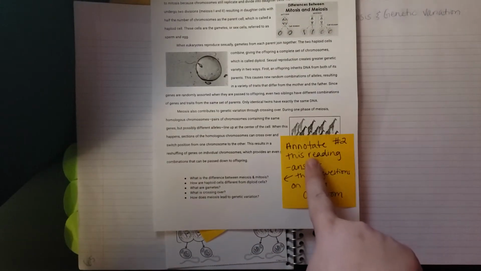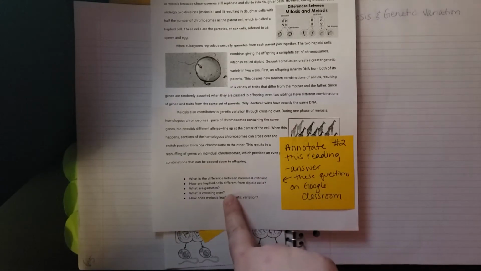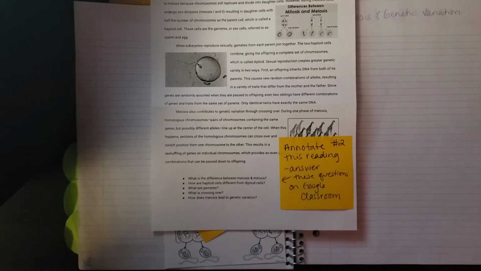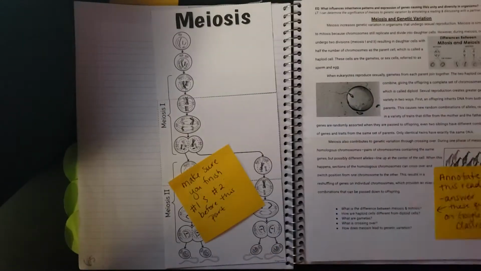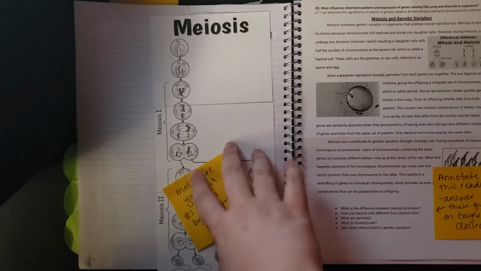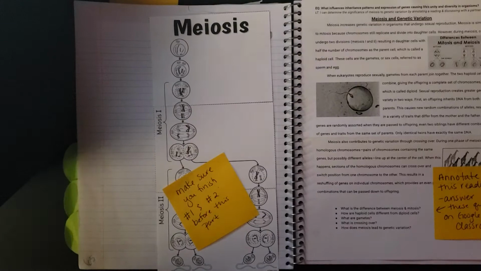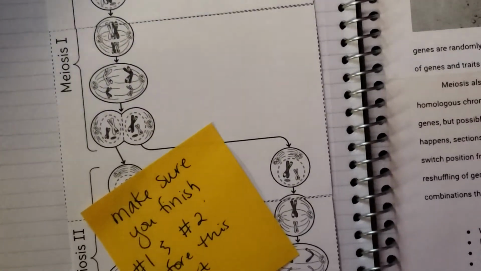Okay, step number 2 is to annotate this reading, and then you're going to go to Google Classroom and answer these questions so that I can see that you did it. Once you have step 1 and 2 done, then this is step 3, which is going to be the notes for meiosis. I always say they're going to be short, but this time I promise they will be.